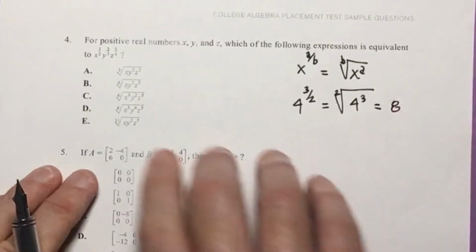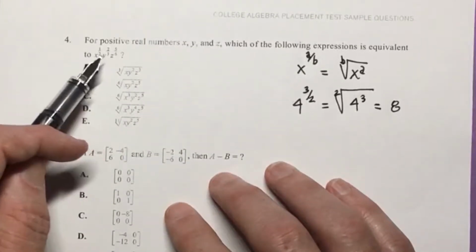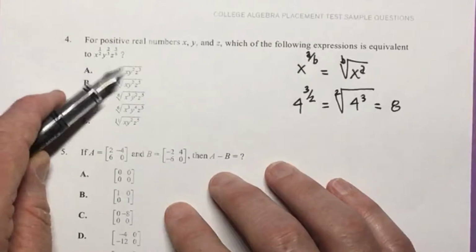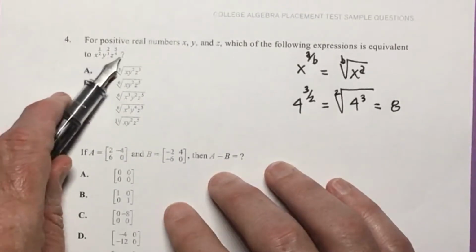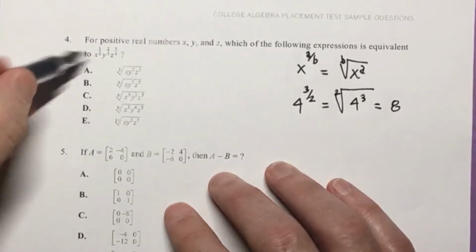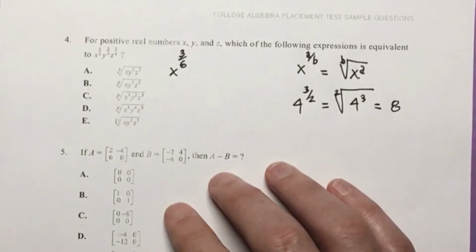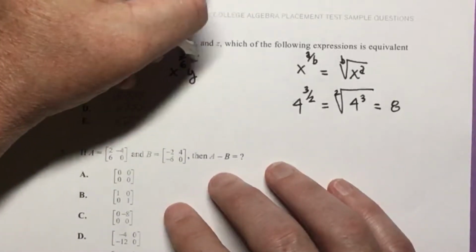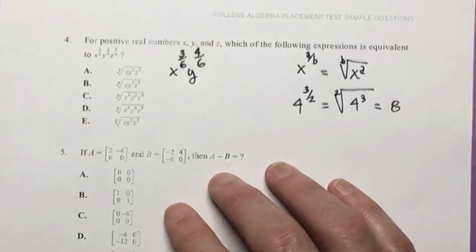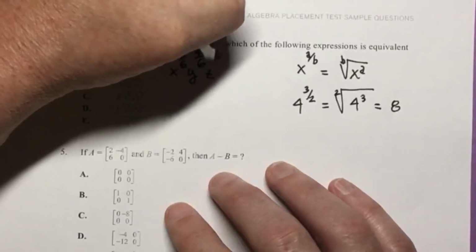Okay? So that being said, let's return our attention to this. I have x to the 1/2, y to the 2/3, z to the 5/6. In order for me to combine these into one thing, I need to have them all have the same denominator so that they all have the same root. That's easy enough. X to the 1/2, I can write as x to the 3/6, means the same thing. Y to the 2/3, I can write as y to the 4/6. Multiply top and bottom by 2. And z already has a denominator of 6, so I'll just leave that alone.